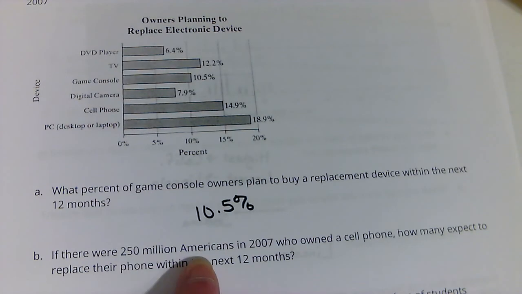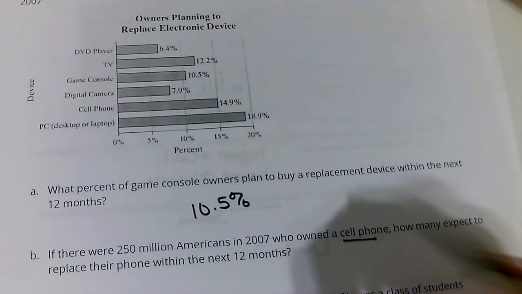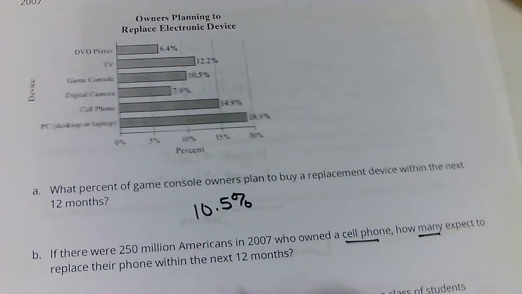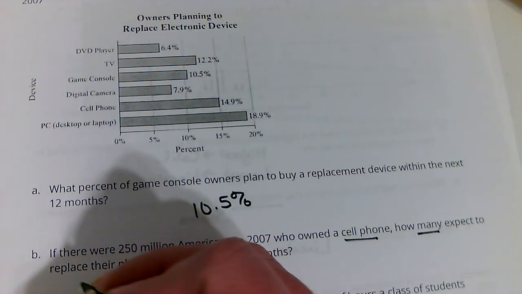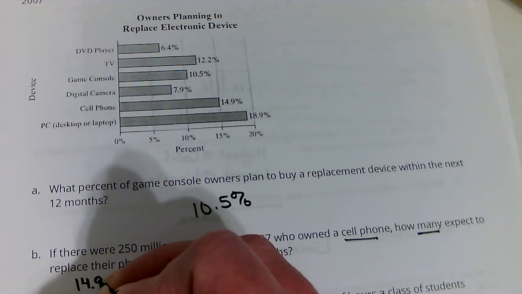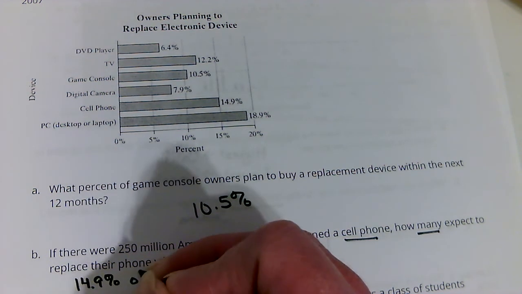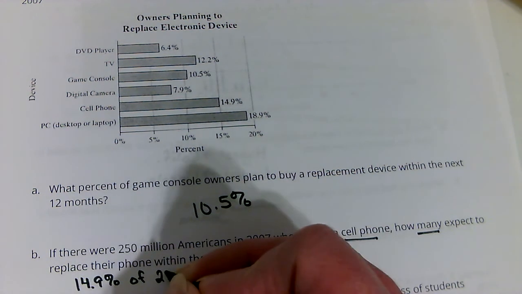If there were 250 million Americans in 2007 who owned a cell phone, how many expect to replace the phone? So the cell phone was 14.9%. So I need to do 14.9% of 250 million.